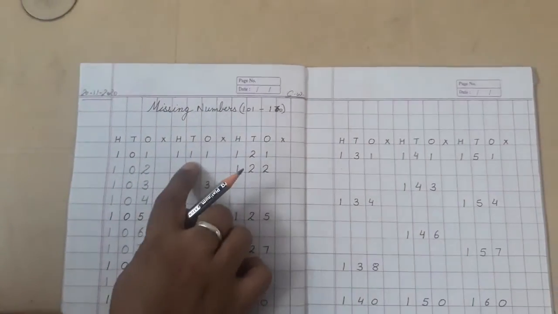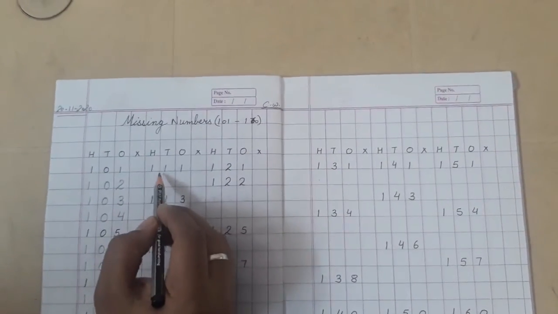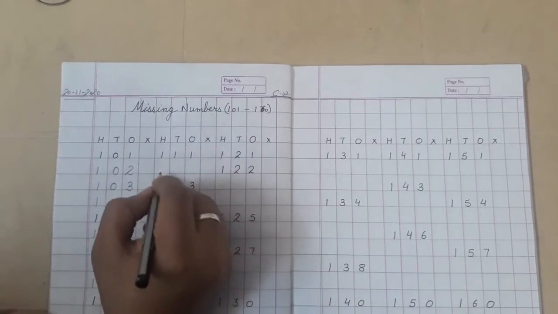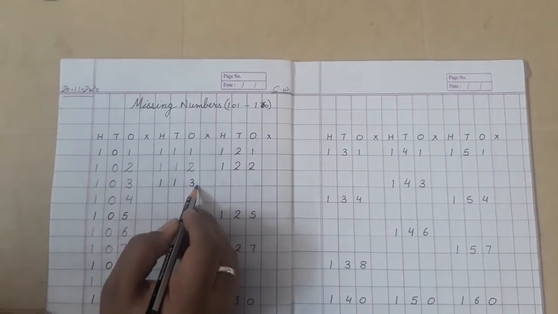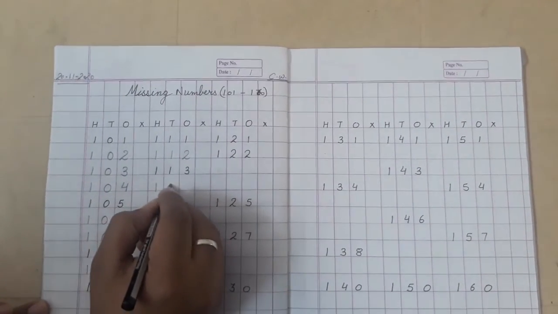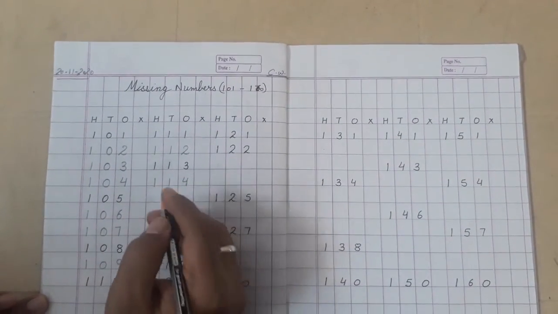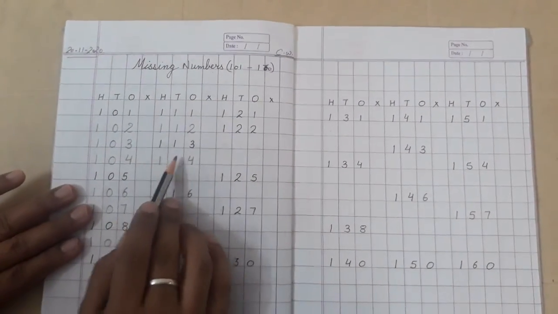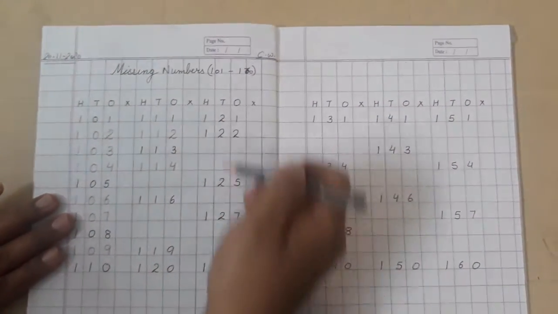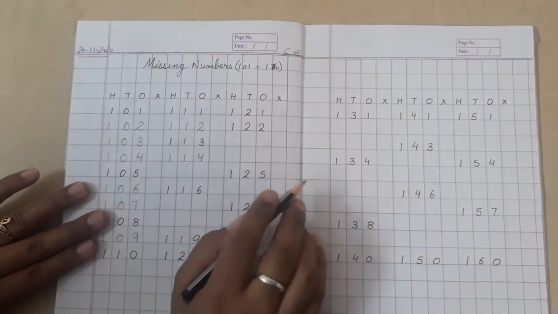Now moving towards the next row, we have 111. What comes after that? 112, 113, 114. So if you will speak the number and you will write, you will never make the mistake. See, जब हम sequence में counting बोलते जाएंगे, लिखते जाएंगे, so there will be no mistake.